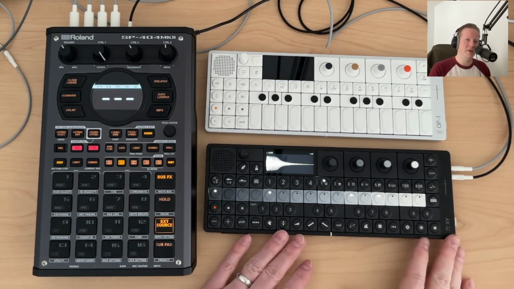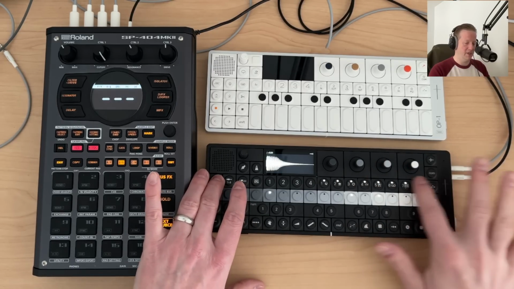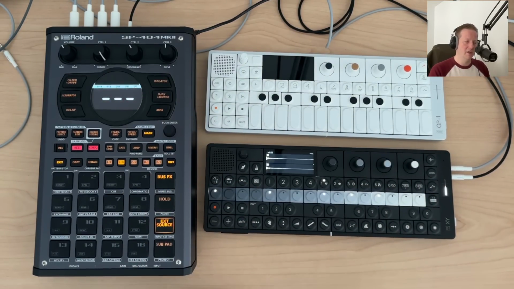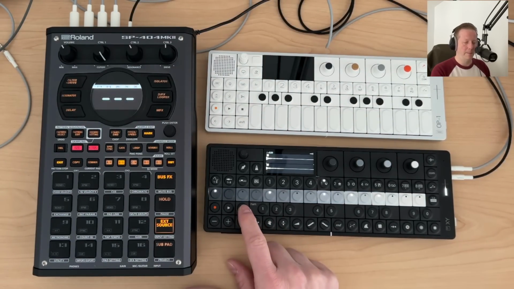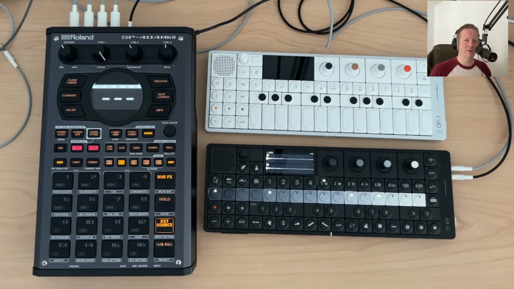So in this case, I got the OPXY. I have put together a track. It's kind of like a drum and bass kind of track going on here. It probably varies from 4 to 8 bars, maybe a couple sections are like 1 or 2 bars, but it's a cohesive set of music, and we want to record it into the SP404 Mark II.